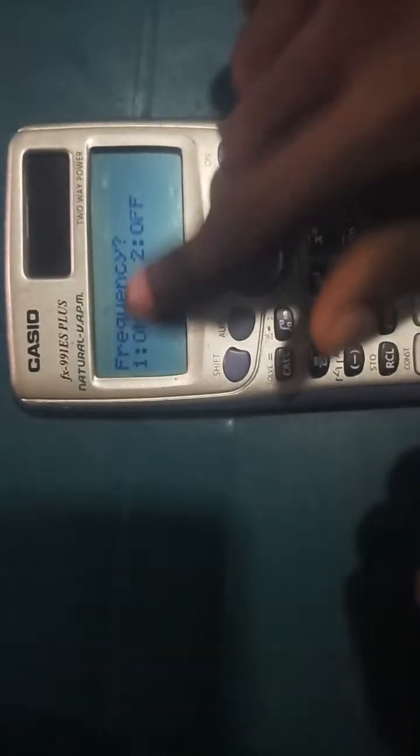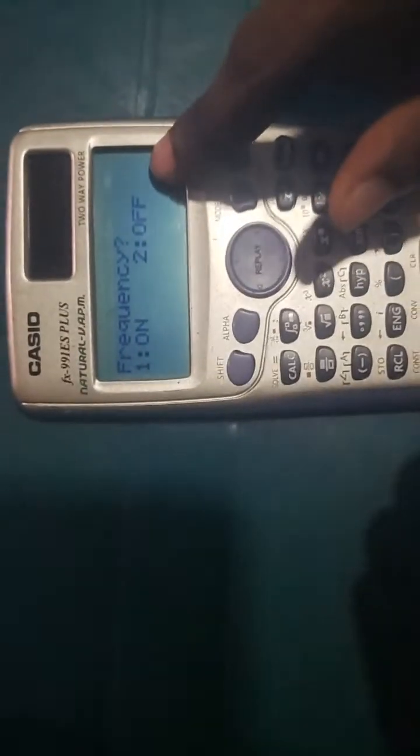Then you can see what you're having here, frequency on, off. So you actually have to enable it. That's by turning it on, you click on 1. Now it is on, so you can see now we have the frequency column. So how do you input the variables? In the X, we enter the returns, which are 50,000, 60,000, and 70,000 respectively. And the figures we record in the frequency column will be the probabilities, which are 0.3, 0.3, and 0.4.